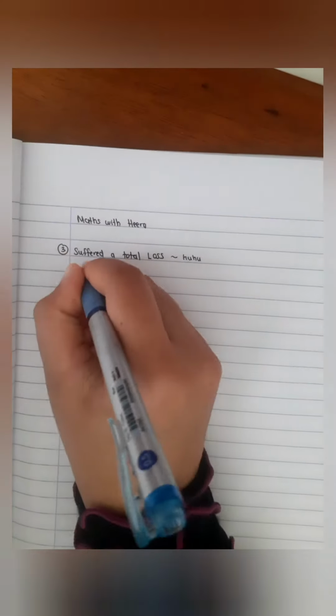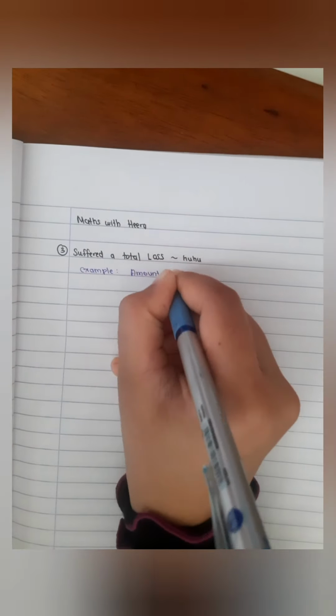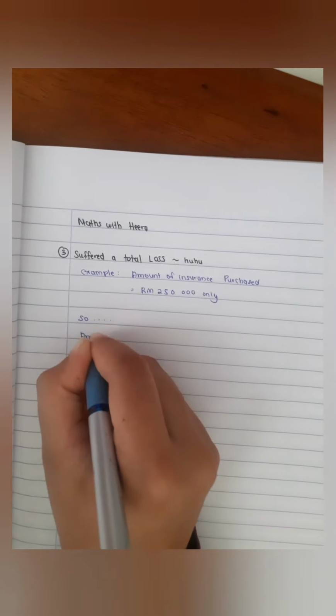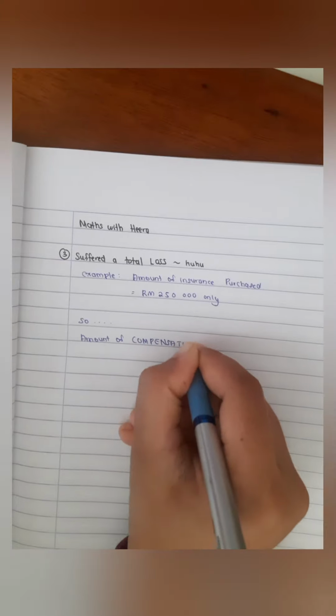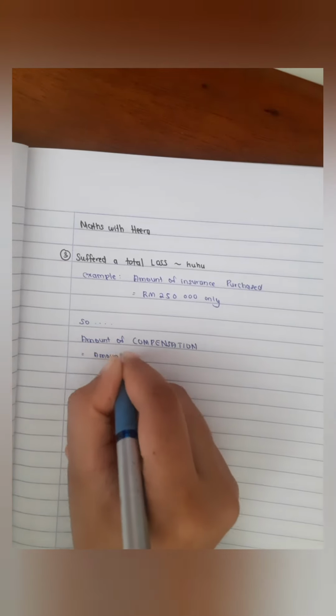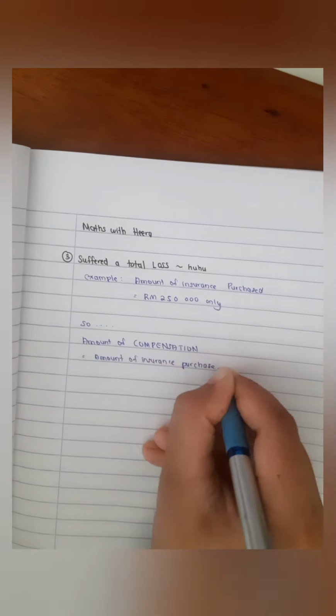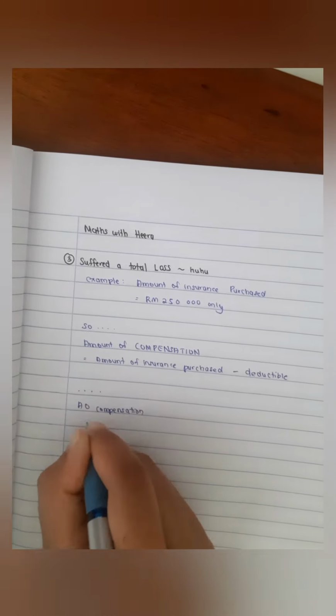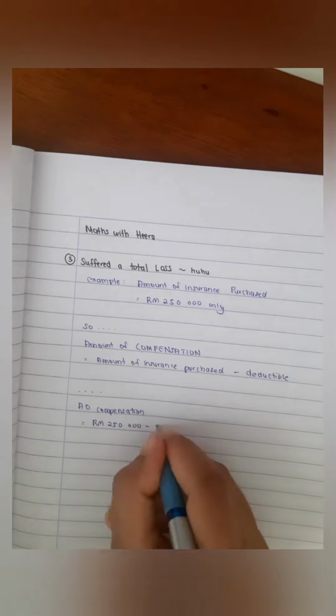Last but not least is when someone suffered a total loss. Okay, so the amount of insurance purchased here is 250,000 ringgit only. So the amount of compensation would be amount of insurance purchased minus the deductible. And the amount of compensation we get is 250,000 ringgit minus 5,000, which is 245,000 ringgit.